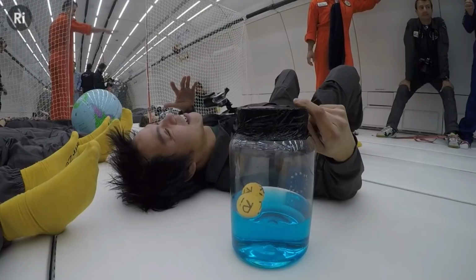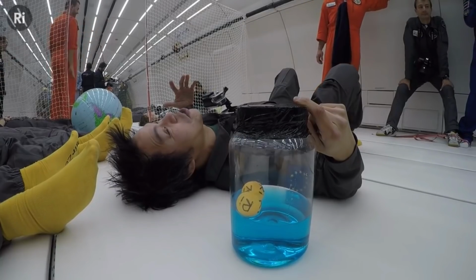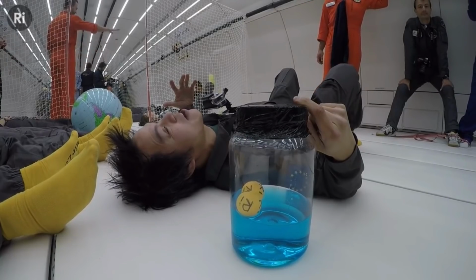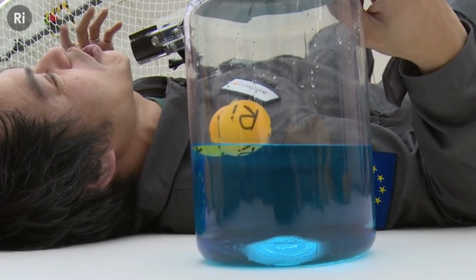We've got two ping pong balls floating on water. Here we have a density tower. We've got the heavy, dense liquid at the bottom, the ping pong balls, which are less dense, floating on top, and the air above them. This is on a plane that flies parabolas. It's colloquially known as the vomit comet. As it flies over that parabola, you become weightless.